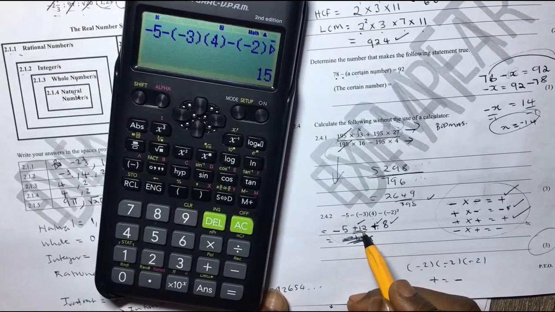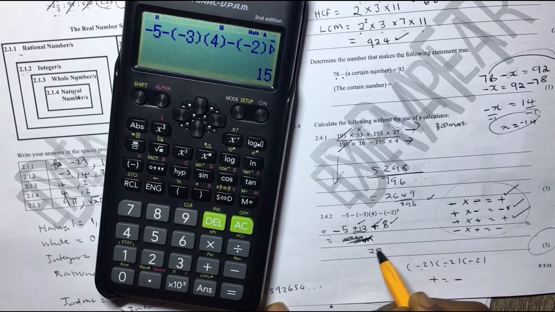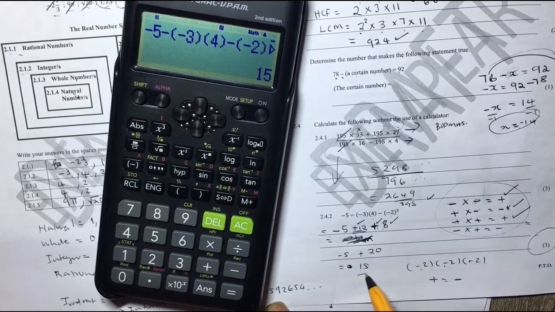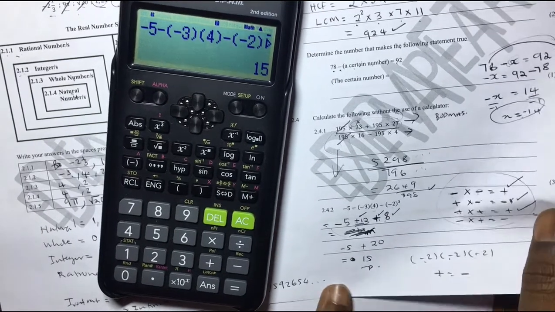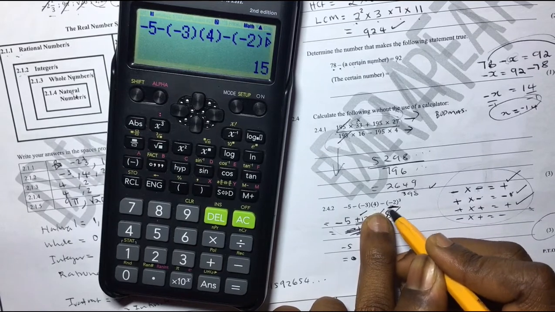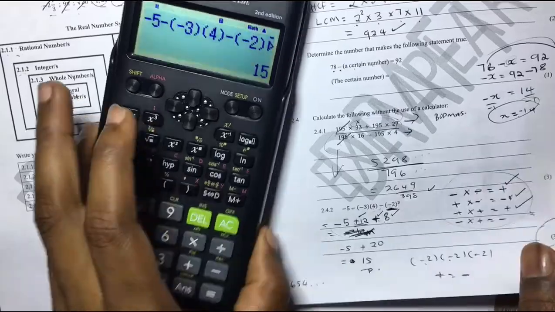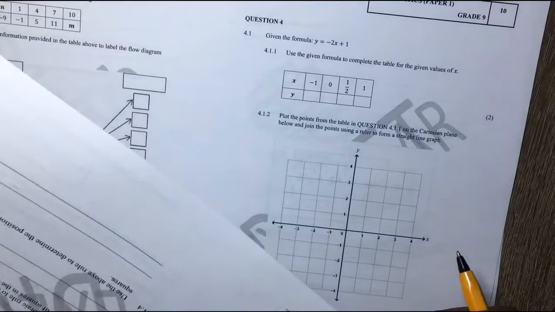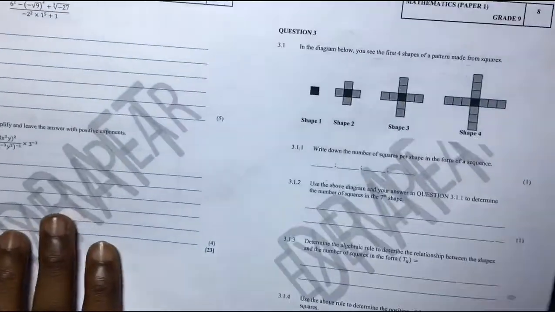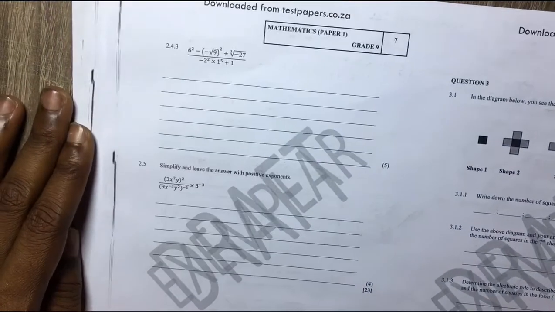So I have 12 plus 8 is 20, minus 5, so it's 15. The answer is a positive 15. Sorry about that. Here there's a negative answer and then there's a positive outside, so you're going to have a plus. Just note that one. Apologies about that question. Let's move quickly and finish this.